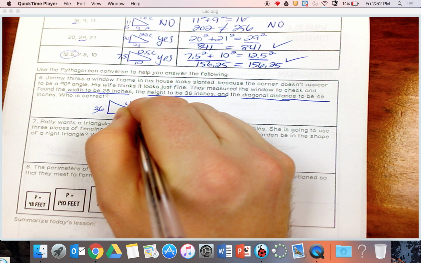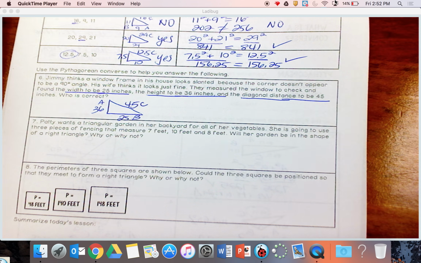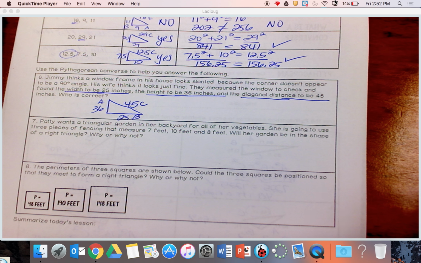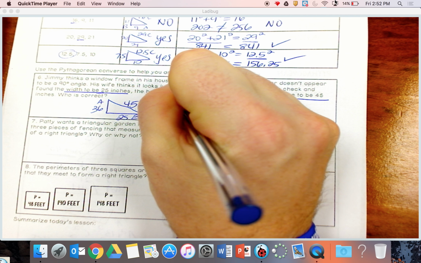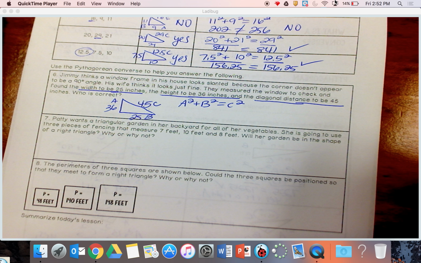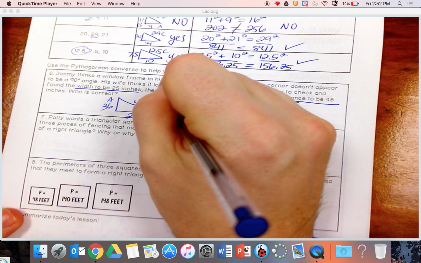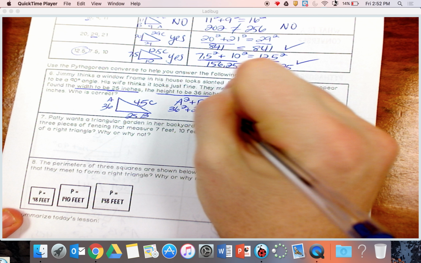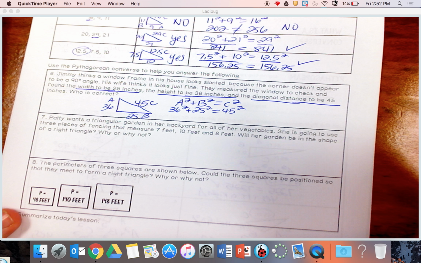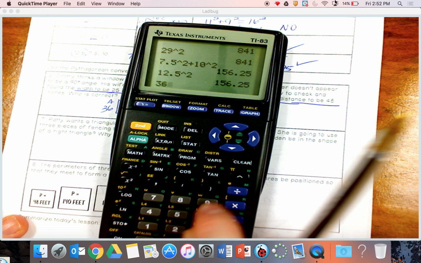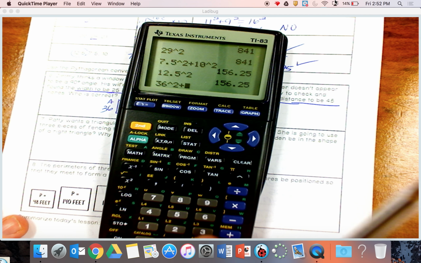C and the rest are your legs. That's the supposed hypotenuse because it's the longest side. So we're going to use the converse because we know that if the Pythagorean theorem works, then it's a right triangle. So it only works if both sides match up. So let's see here. If I put those in here and do my math, I get 36 squared plus 25 squared.